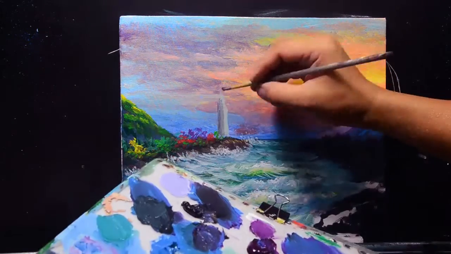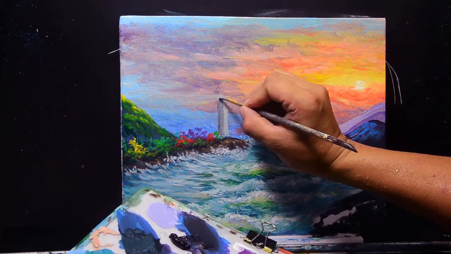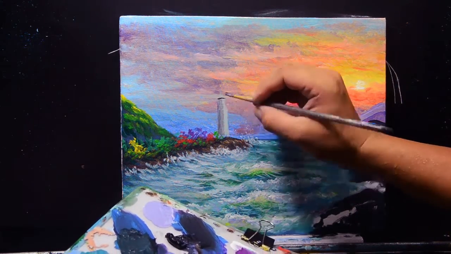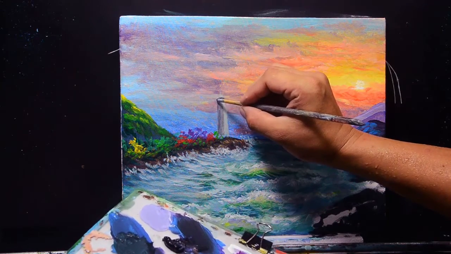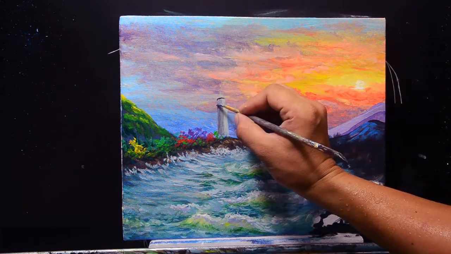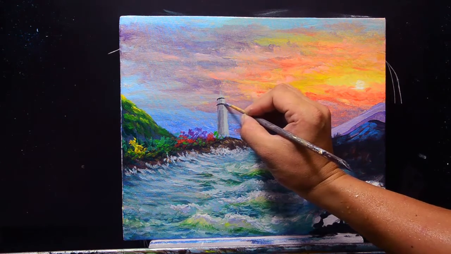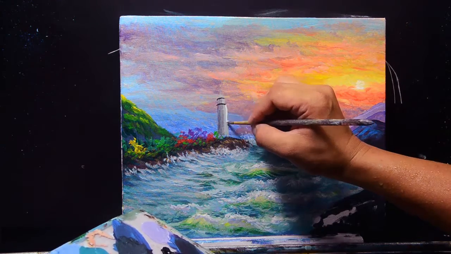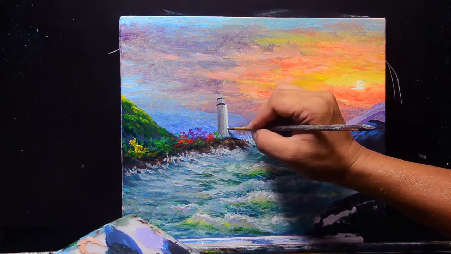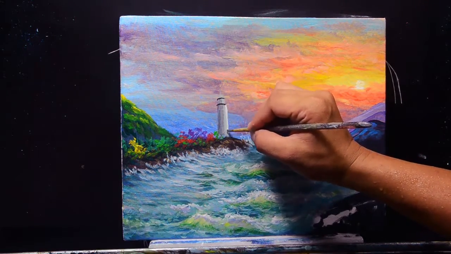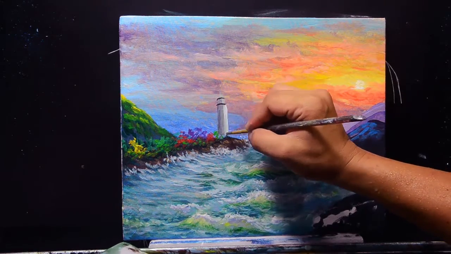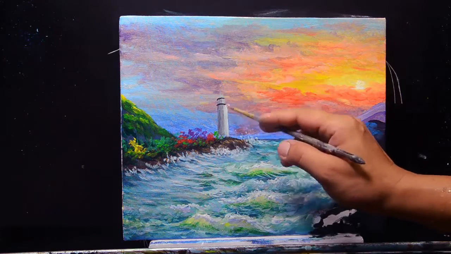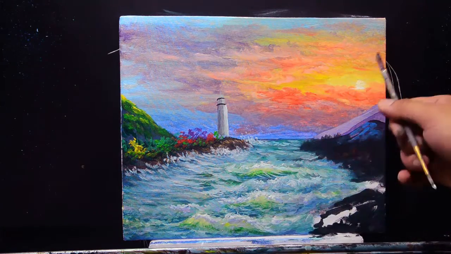Just looking good. Then the Mars black color for the design of this tower. This one also here. The titanium white. I'm going to add the titanium white here for more highlight color of this watchtower. I'm going to add more highlight color to this area of my watchtower because my sun area is here.